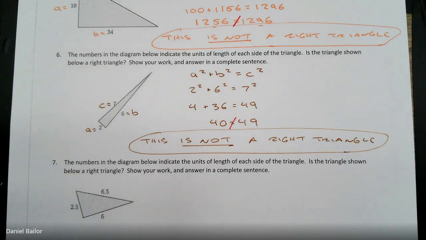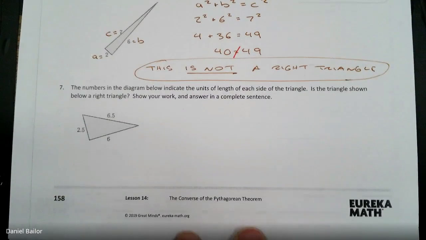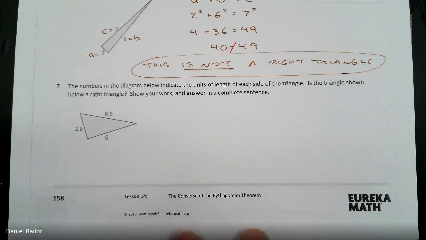So we've done 6 triangles. 3 of them had a true Pythagorean theorem. 3 of them had a Pythagorean theorem that did not work for them. So we have a tie, 3 and 3. But we have one more triangle to test. Let's see which one's going to have more. Let's see if our exercise will have more right triangles or more not right triangles.